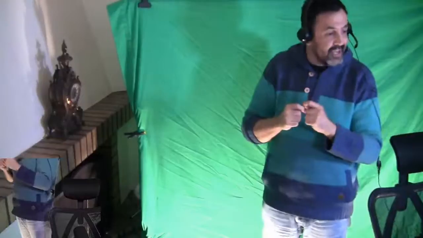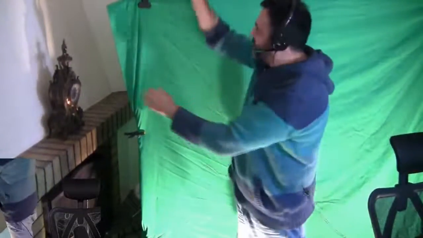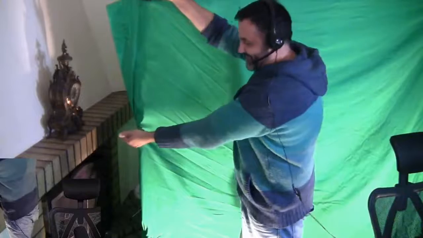And I'm doing the unmounting. Okay, I'm gonna disassemble this and get back to my normal setup. Okay, so this is my usual setup.